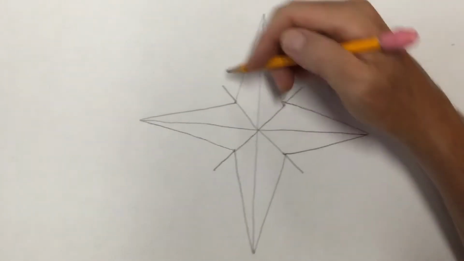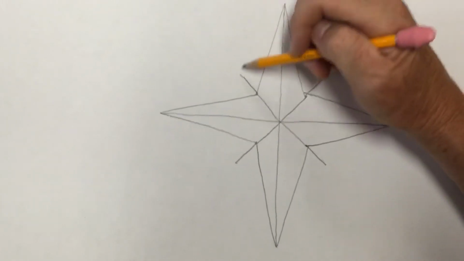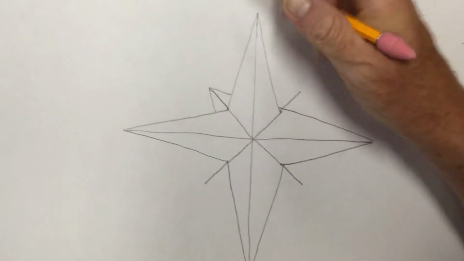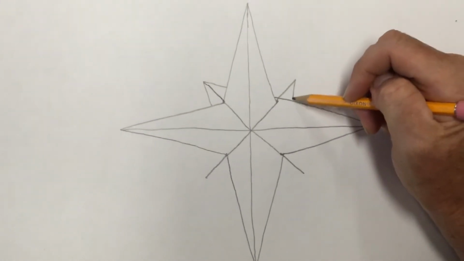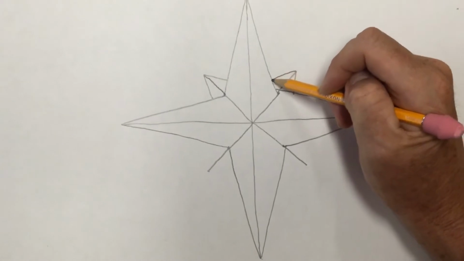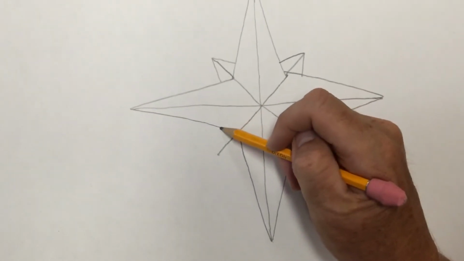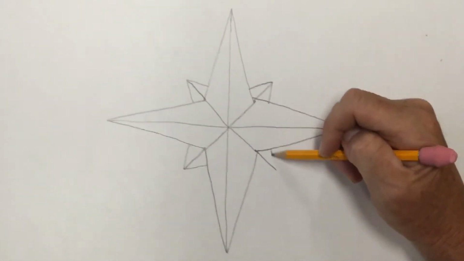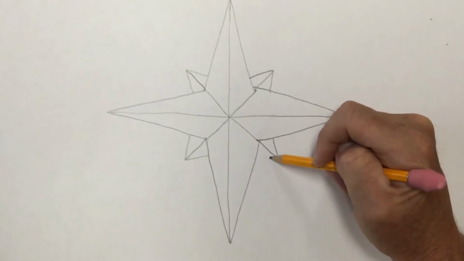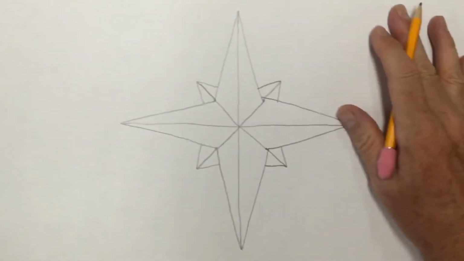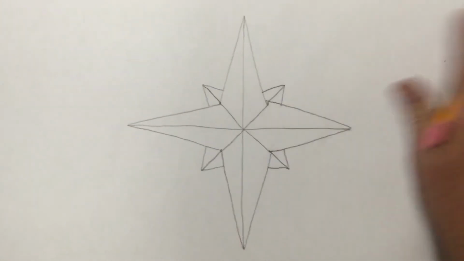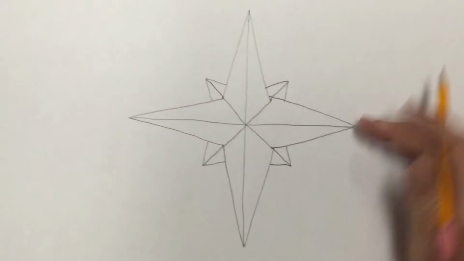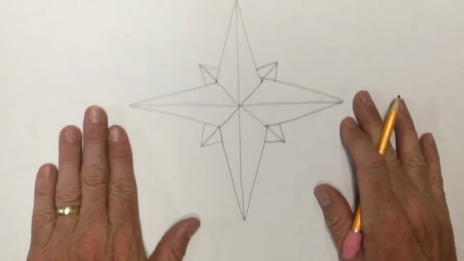Okay, now watch what we're going to do. This is pretty simple. We're just going to draw like a little arrow, almost like a V shape. And what you have is a nice symmetrical 8-pointed star. And this is one way you can make a nice compass rose. There's so many other ways to do it too. You can design your own style if you'd like, but this is a nice way to come up with a symmetrical star. You can see how that star is very symmetrical.